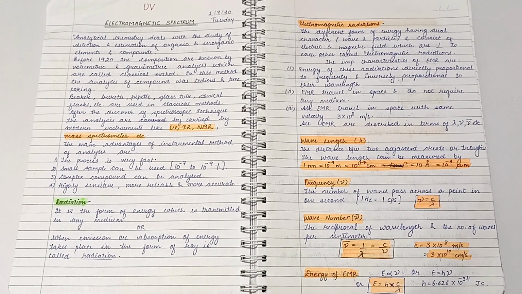Before 1920, the composition was known by volumetric and gravimetric analysis, which are called classical methods. In this method, the analysis of compounds was tedious and time-taking. Beaker, burette, pipette, glass tube, conical flasks, etc. are used in classical methods.